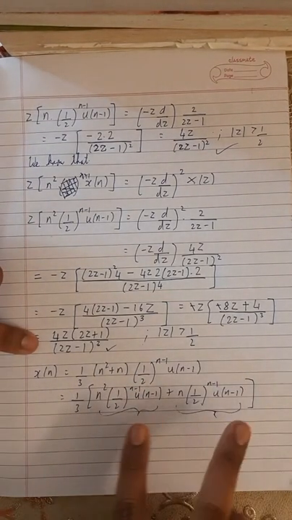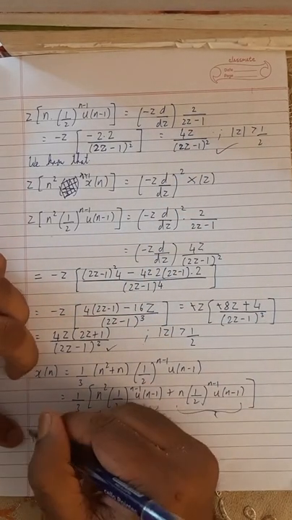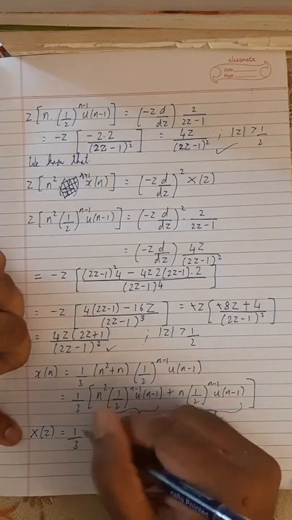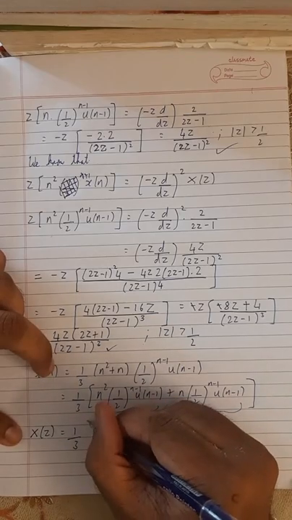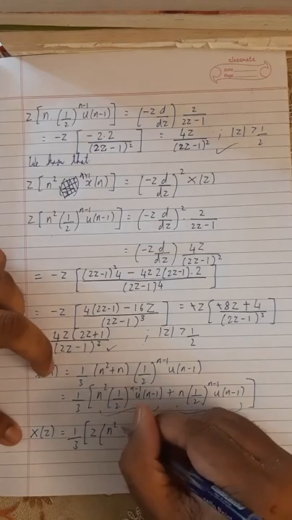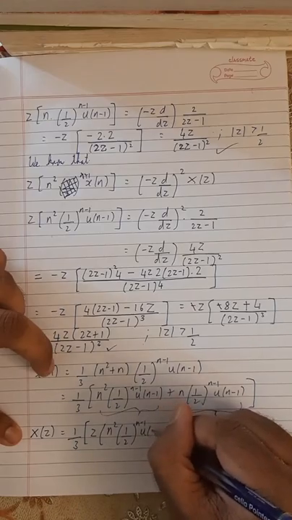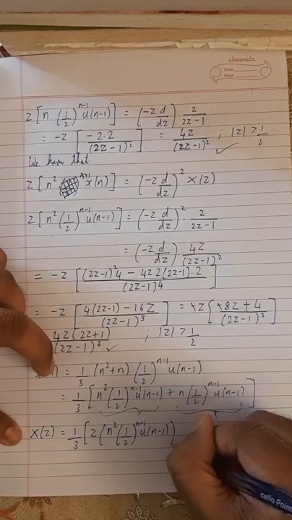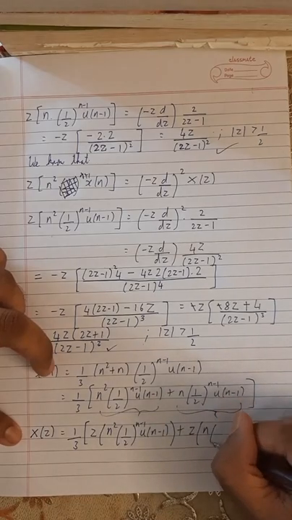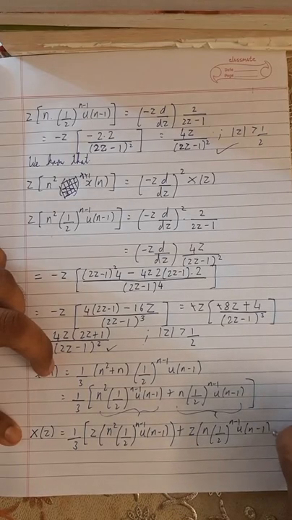So what I'm going to do is find the z transform of these two answers by simply adding these two. That's all. So that means your x of z is nothing but 1 by 3 into, let me write that over here so you will understand better, the z transform of n square into 1 by 2 raised to n minus 1 u of n minus 1, plus the z transform of n into 1 by 2 raised to n minus 1 u of n minus 1.